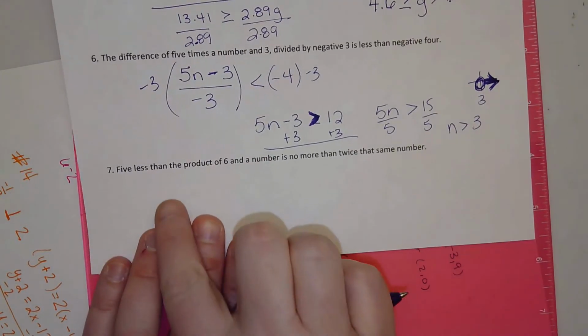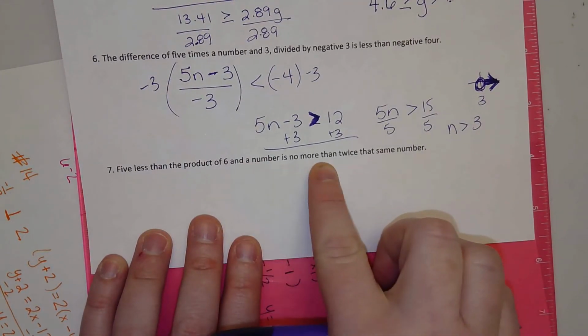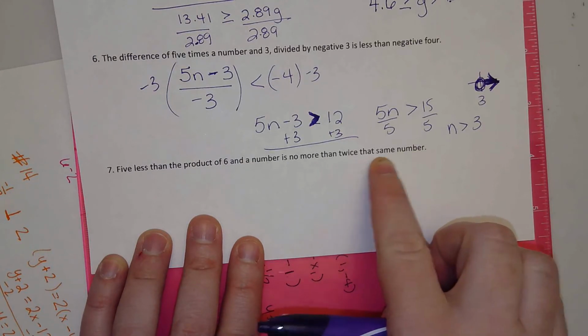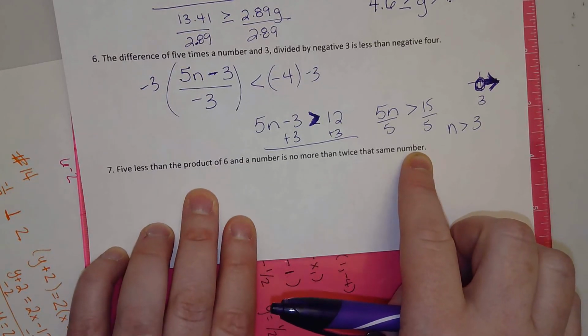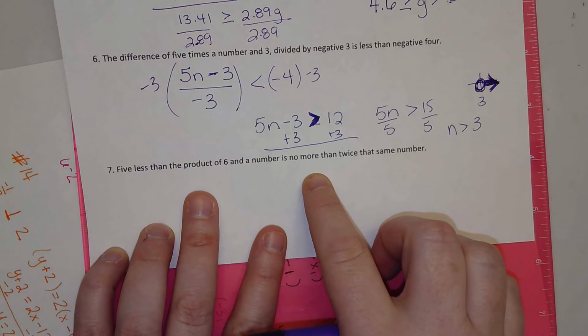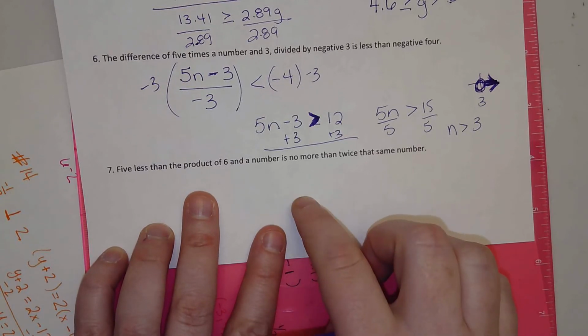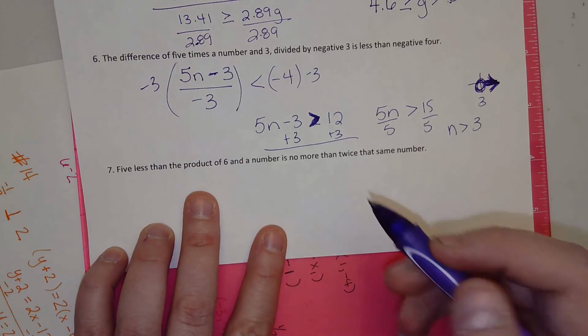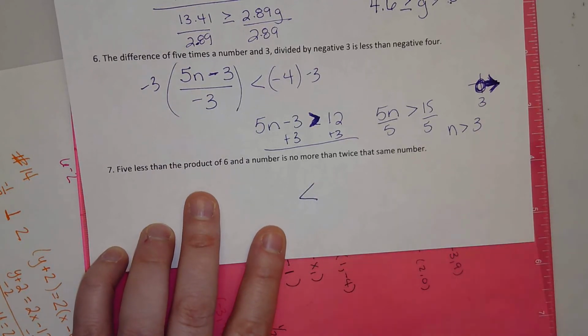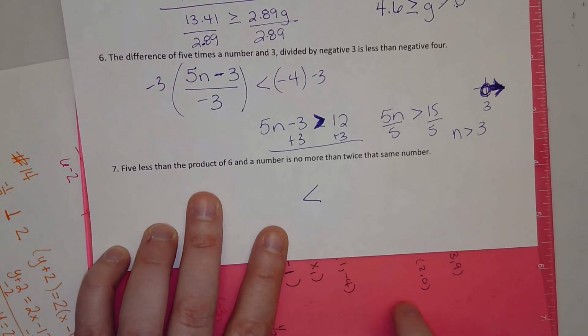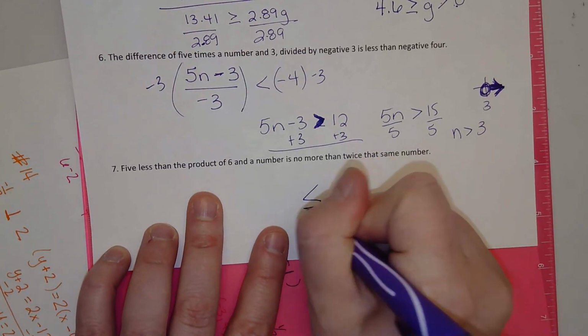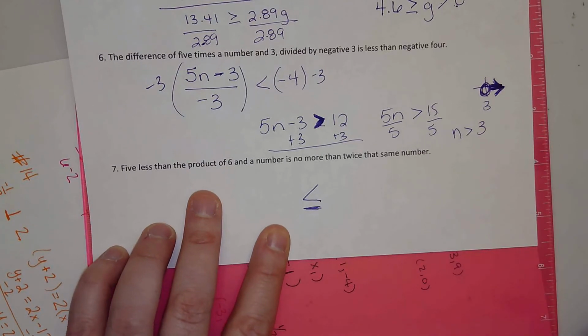Last one: 5 less than the product of 6 and a number is no more than twice that same number. So the word number is going to be the same thing. No more means it cannot be bigger than. It can be equal to. Okay, it says no more, but it didn't say it can be equal to, so you could argue one way or the other. We're going to treat no more as an inequality symbol that can be equal to, because it's no more.